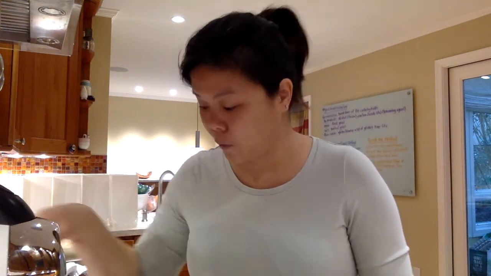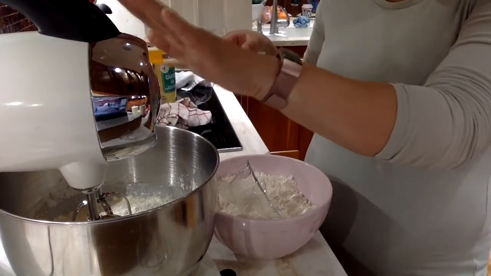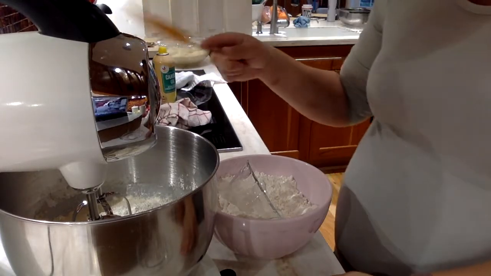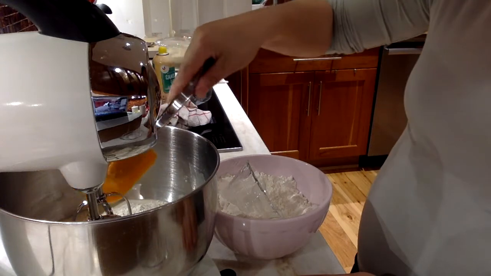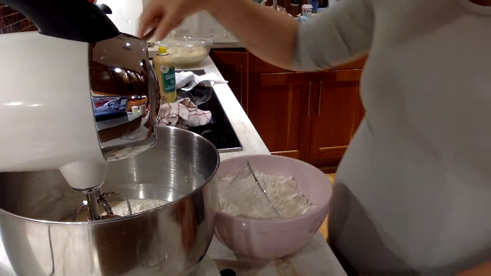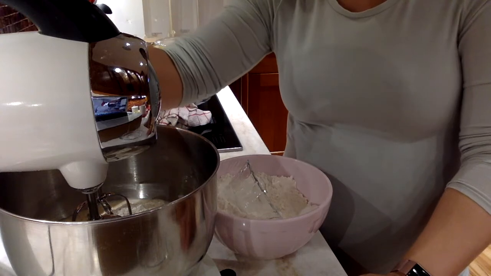So I added a little more flour. One of the safety things about using your stand mixer is to make sure that you turn it off before you use a rubber scraper to scrape down the sides. Please do not put your rubber scraper into the mixer while it is still moving. Okay, so let's add a little more.